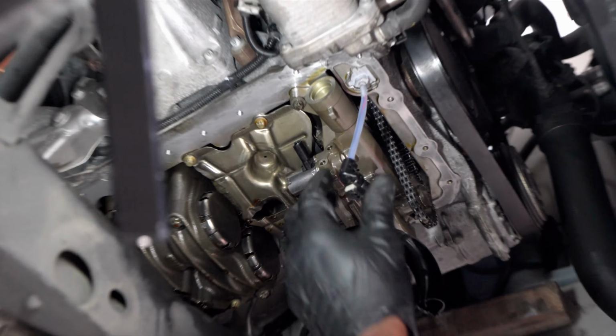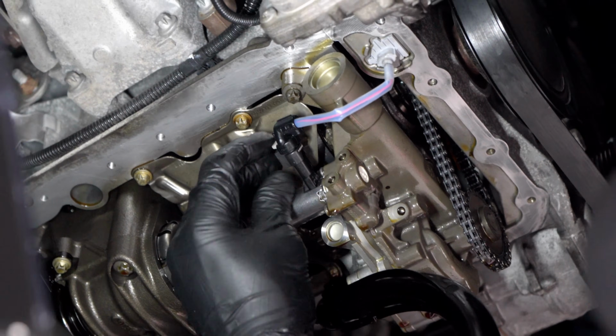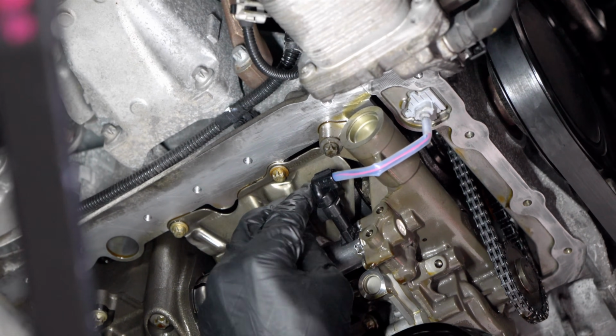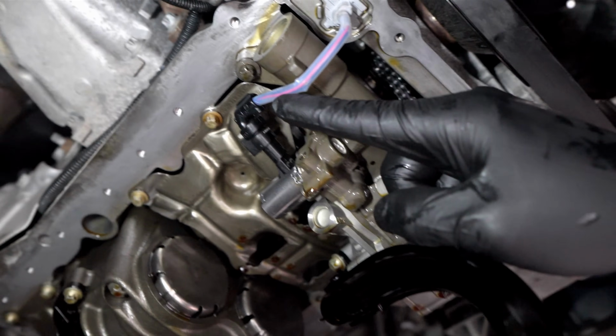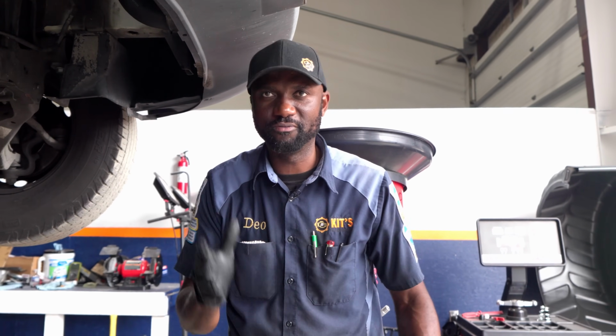All right, so now we're going to connect our electrical connector. Just like that. Perfect. So as you can see, we changed the solenoid, we changed the harness, everything is reconnected, we're good to go. My man Robin is gonna install the oil pan off camera.